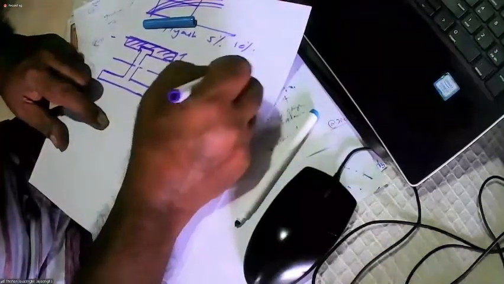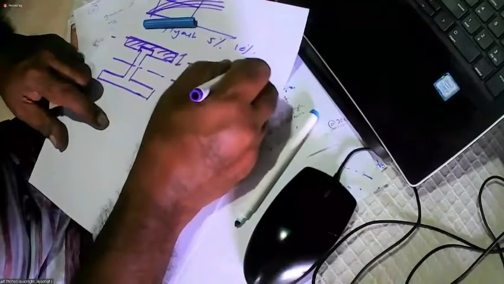I dash and y2 dash. So now we have to see what are the equations that are applicable.